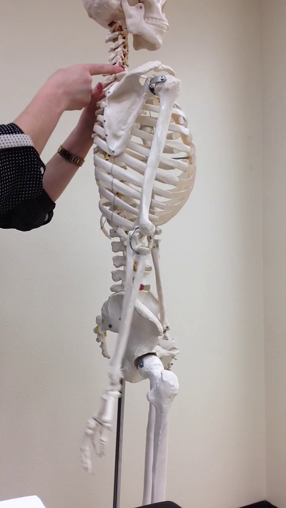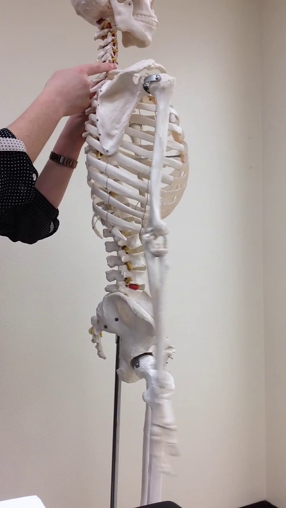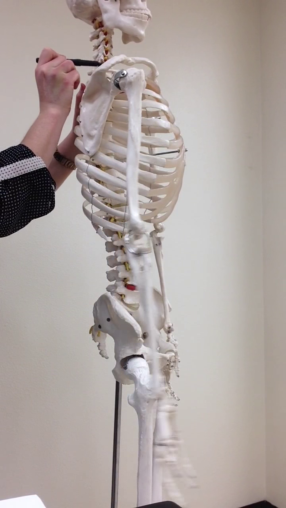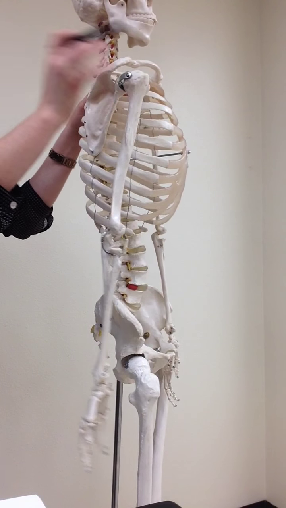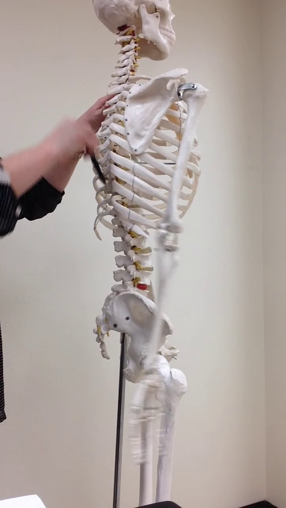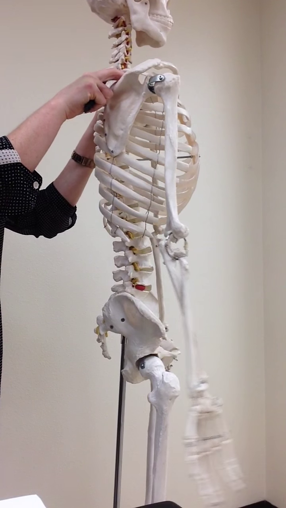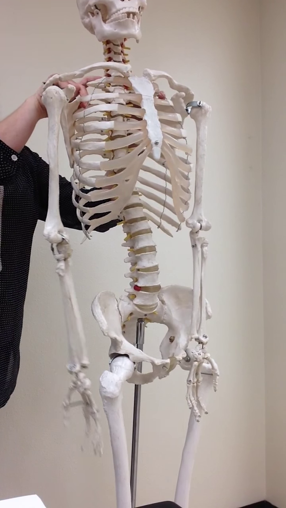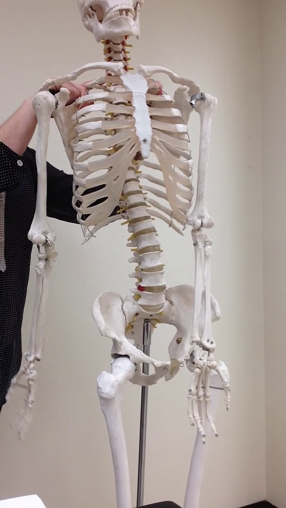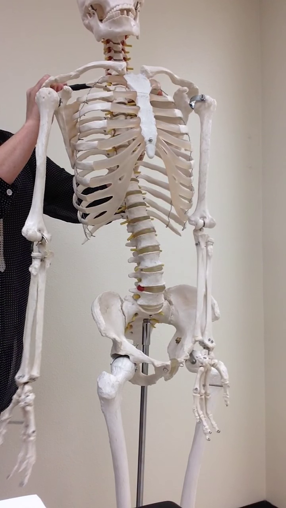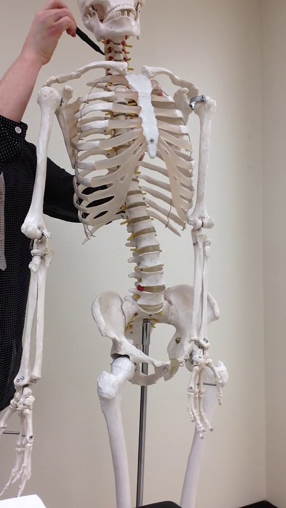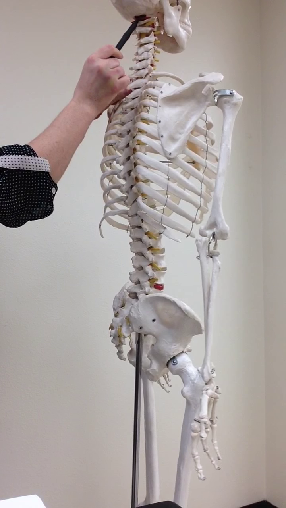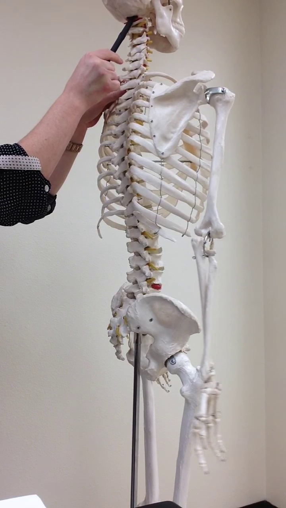Now, something that I didn't mention is that through the transverse foramen is where the vertebral artery will be traveling. Your vertebral artery is a single artery throughout the rest of the vertebrae, but once you get up to your neck, it splits into two and goes up both sides of the neck. So the transverse foramen allows the vertebral artery to run through it. Then it comes up and enters along with the spinal cord into the foramen magnum.